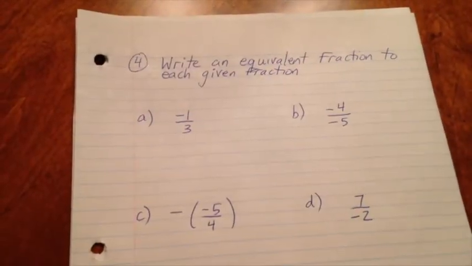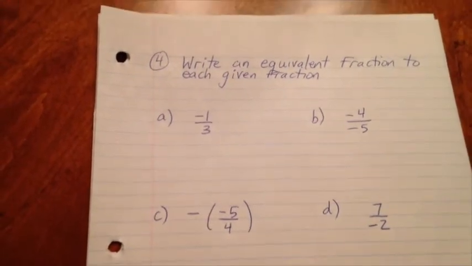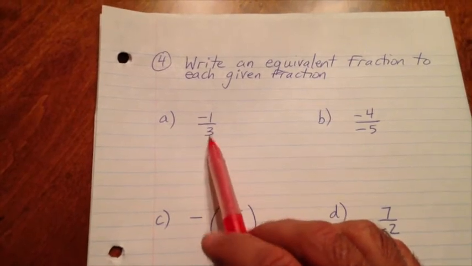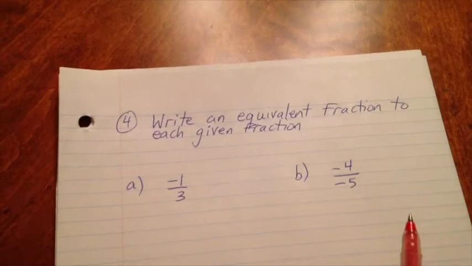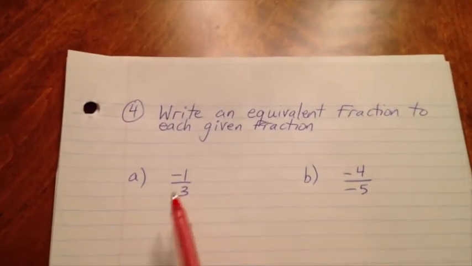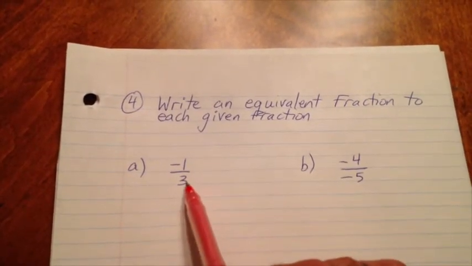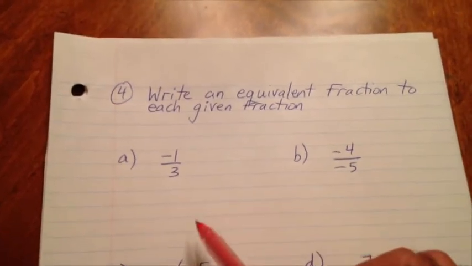Write an equivalent fraction to each given fraction. Okay, so we have negative 1/3. The negative is with the top number. So you'll see they're all different in every example. But here, I just have to write a fraction that is equal to this one, but looks different.